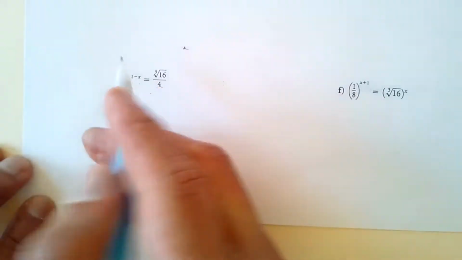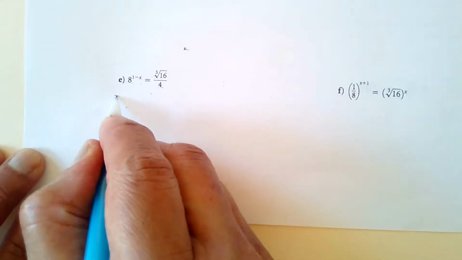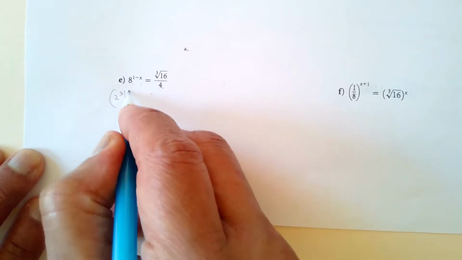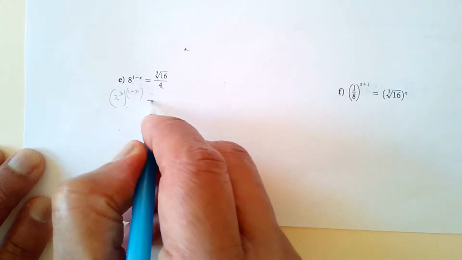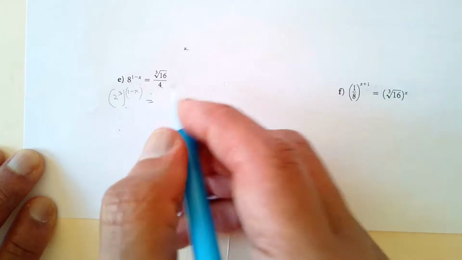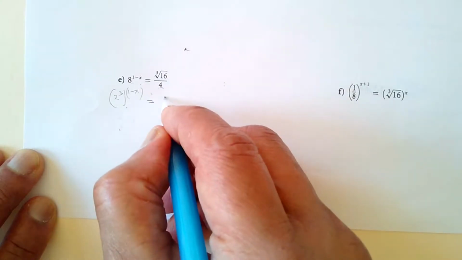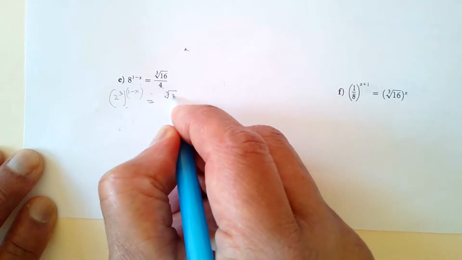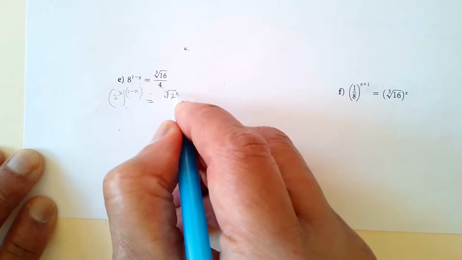Let's write it a bit more compact here. So this becomes 2 to the power 3 times 1 minus x. And we'll change all of these here. We have the cube root of 2 to the power 4.